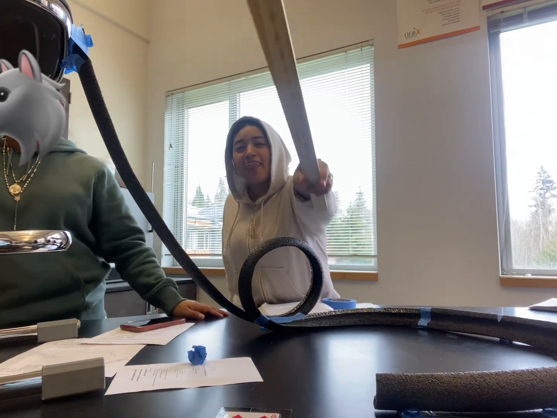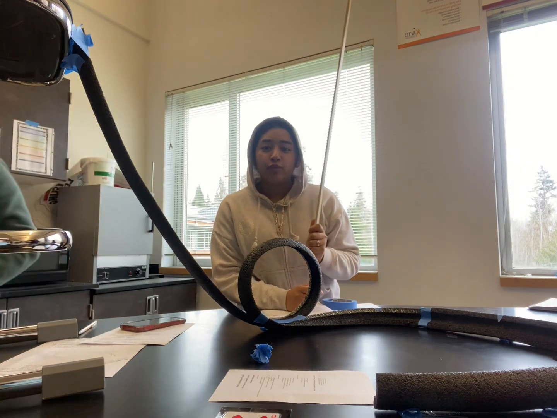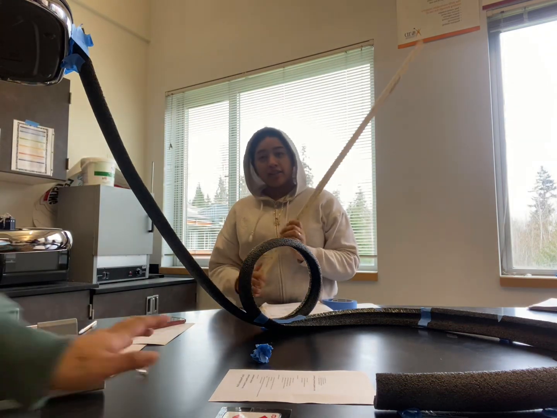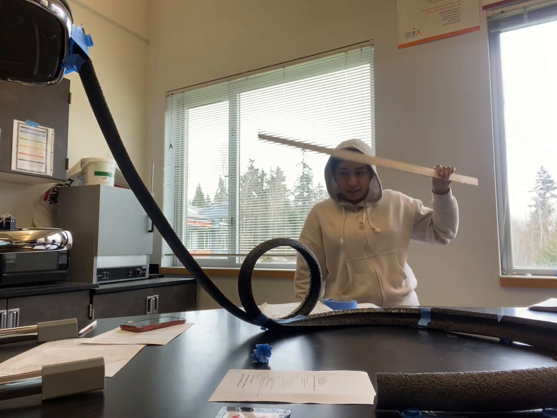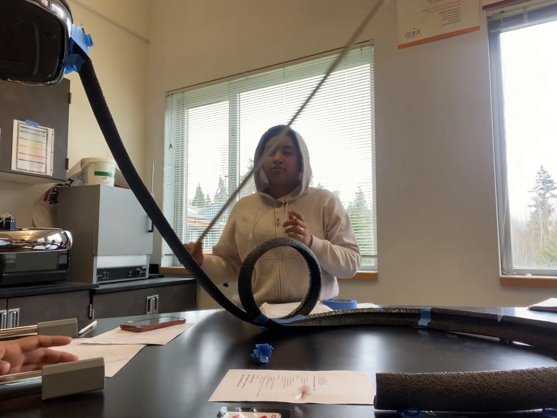Okay, it worked really well, that's perfect. You may notice the marble doesn't reach its original height. This is because it loses energy, and it doesn't reach the highest point it had at the start point.